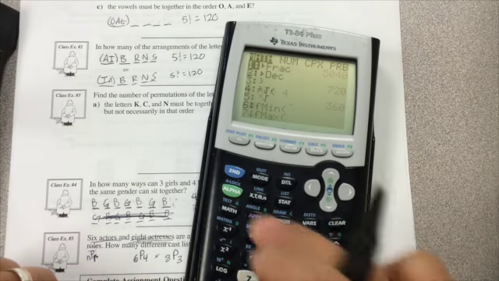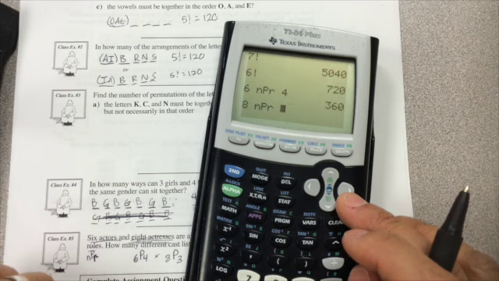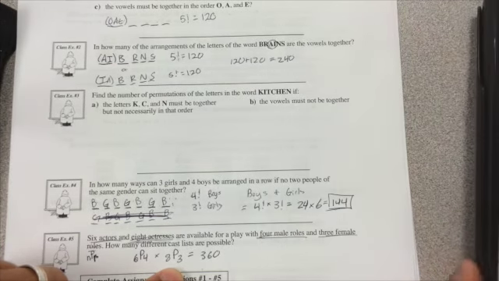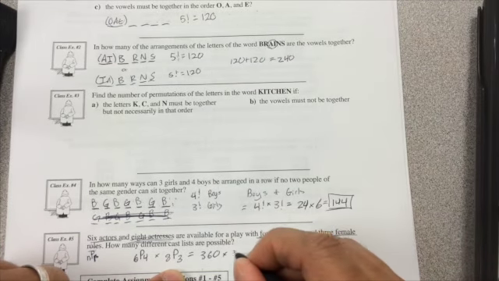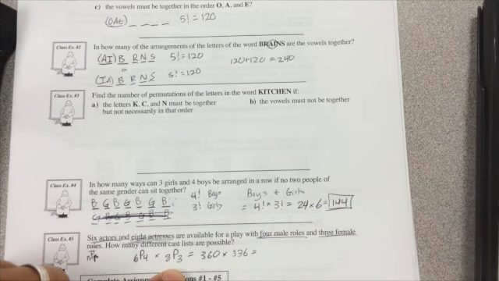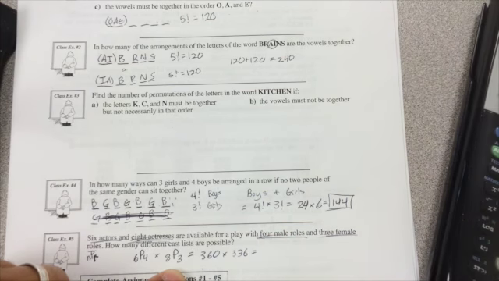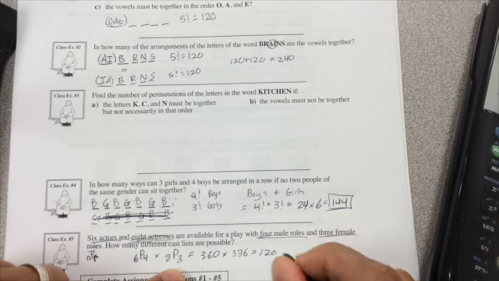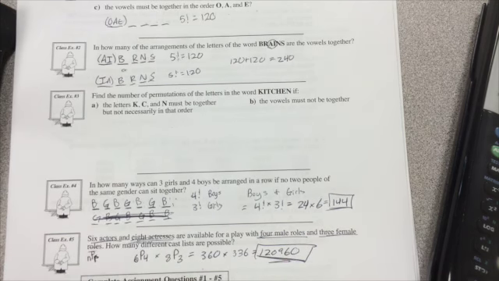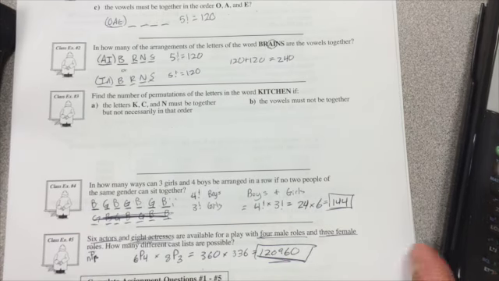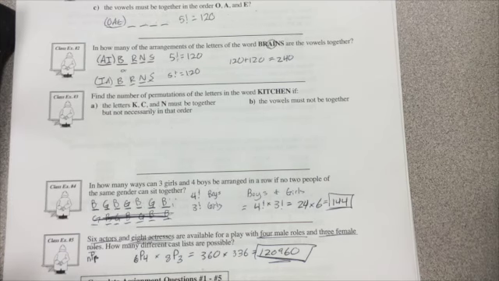And 8 math, 2, 3, 336. 360 times 336 is equal to 120,960. Those are all the different cast lists that can be made with this amount of people.